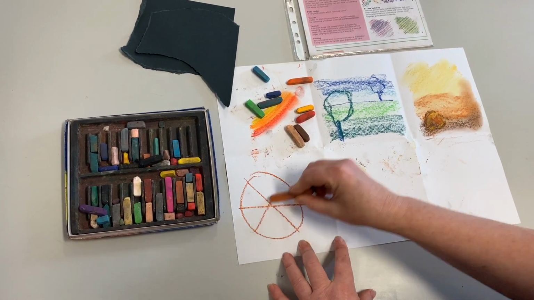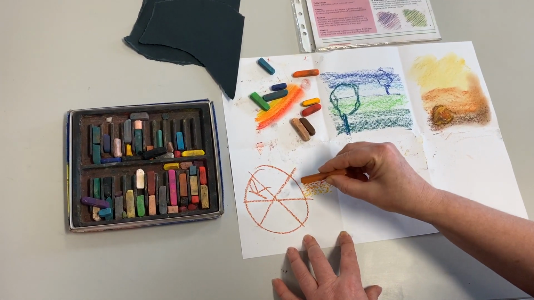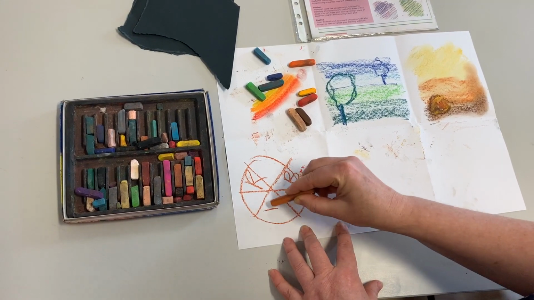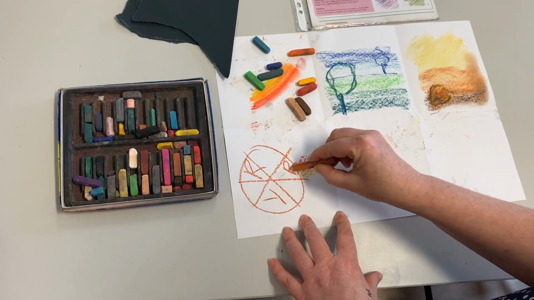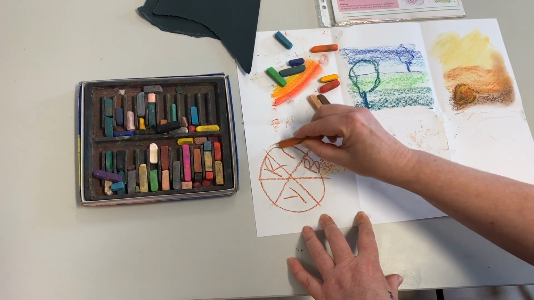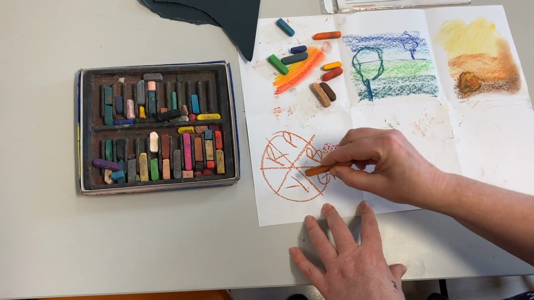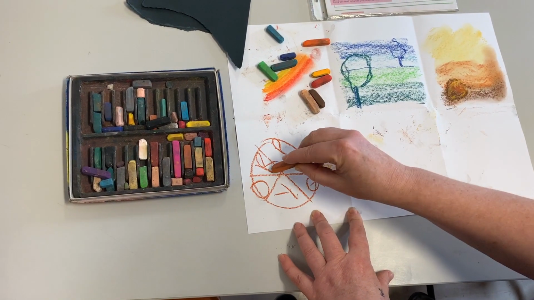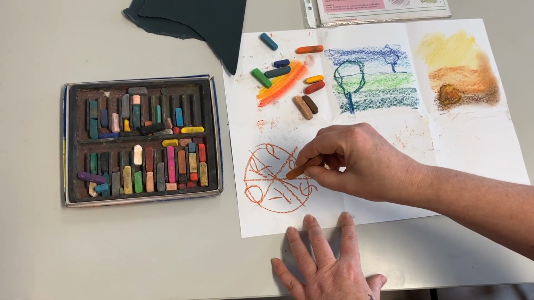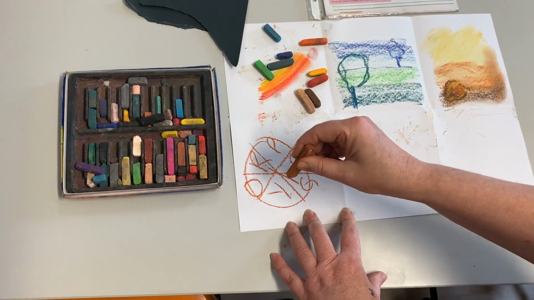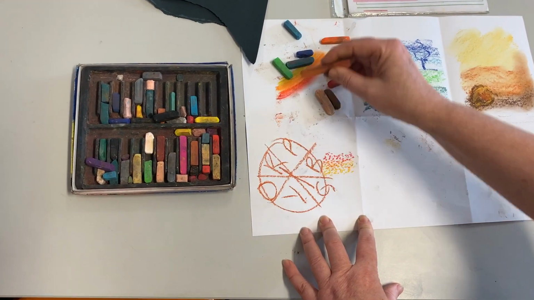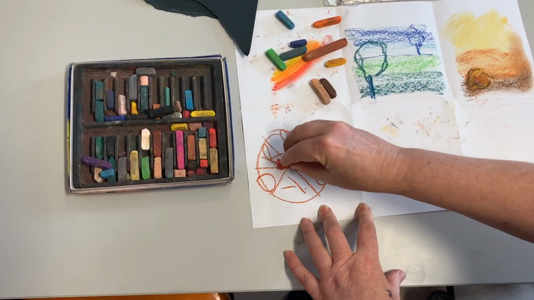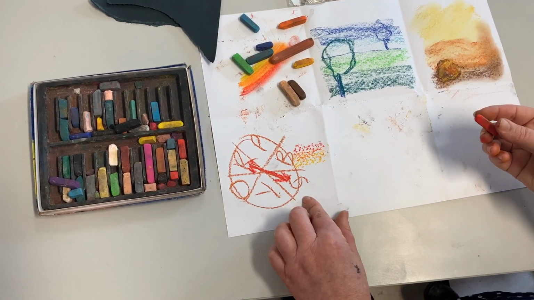So if we have a basic colour wheel, we've got our primary colours, which are red, blue and yellow. What colour does red and blue make? Purple. Yellow and blue make green. Yellow and red make orange. Okay, so you need to use colours that are complementary, so they're opposite each other on the colour wheel. So I'm going to use red and green.